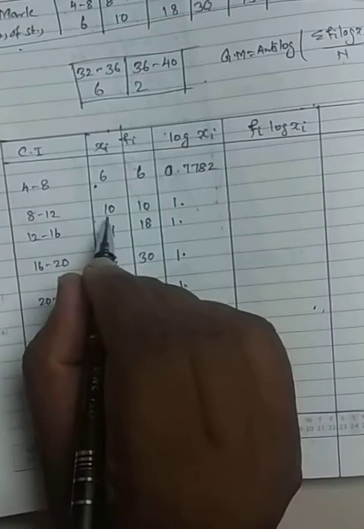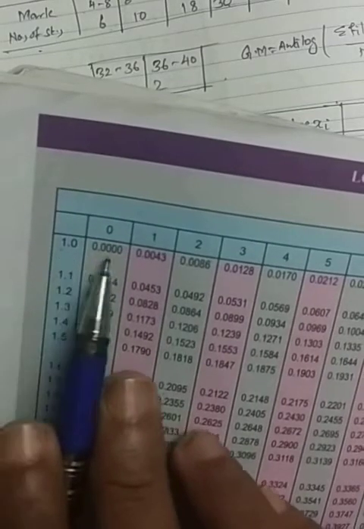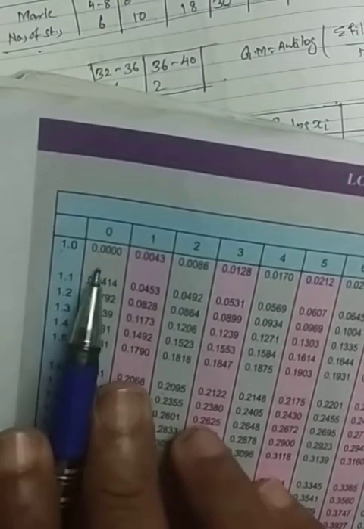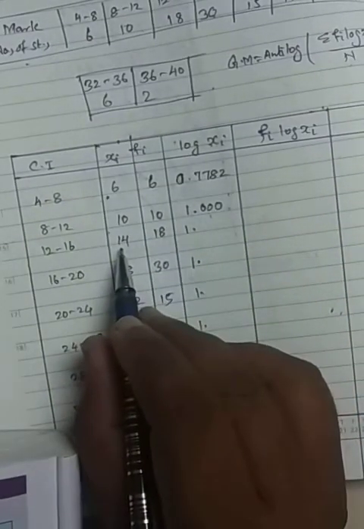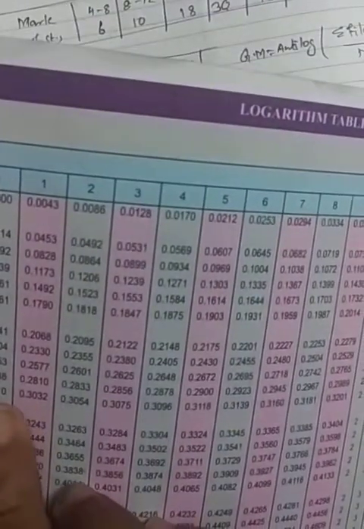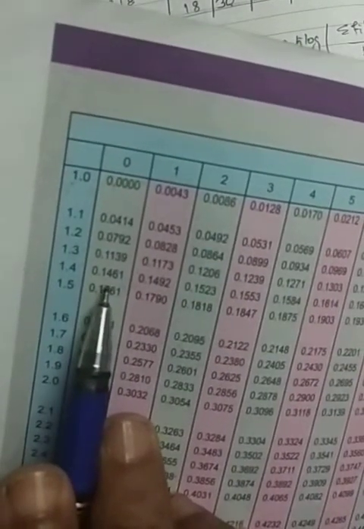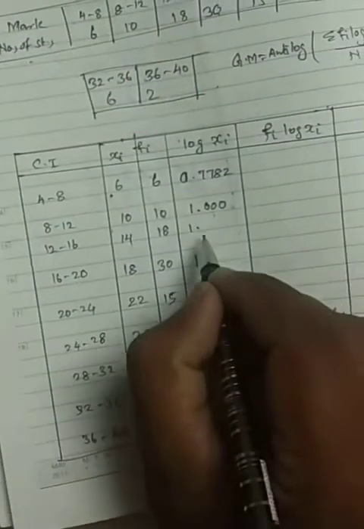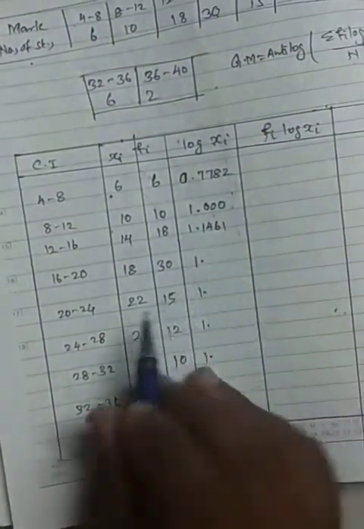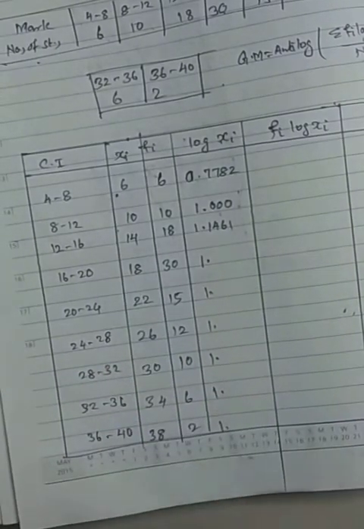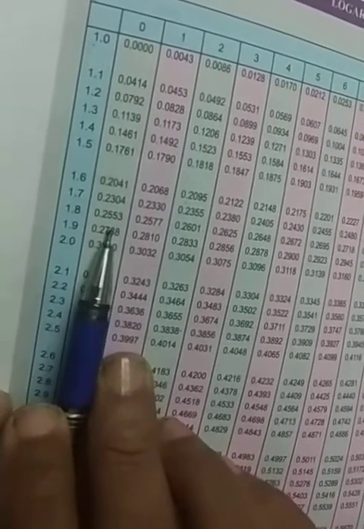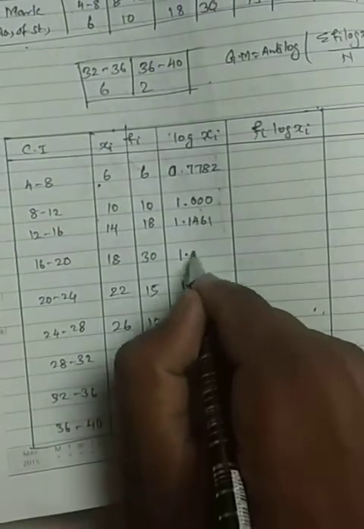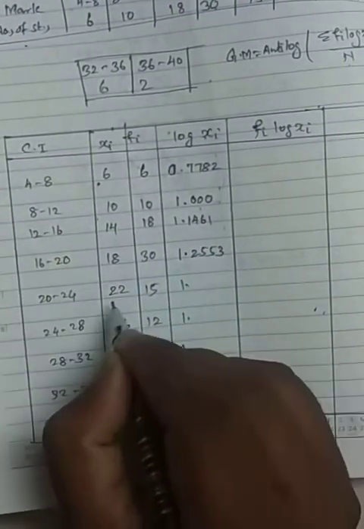The next one is what? 10, starting with 10. So 10 you can take here. What is the 10 value? Leave the decimal. It will come 0, 0, so I'll write here 0 0 0. Next one is 14, where it is here, 1 4. 14 is 1 4 6 1, so you write it here as 1461. The next one is 18. You can check here, 18 is 0.2553, so 2553, for 18.